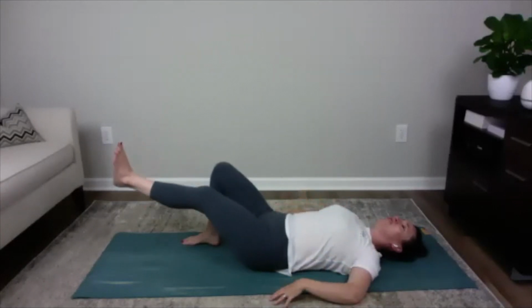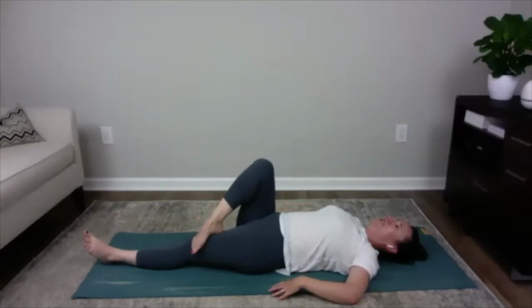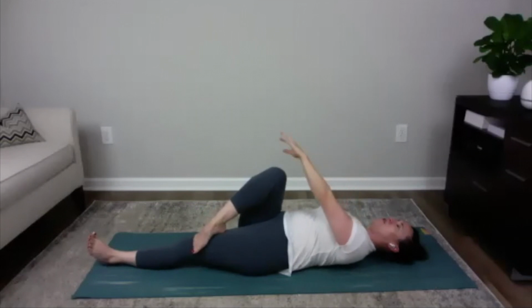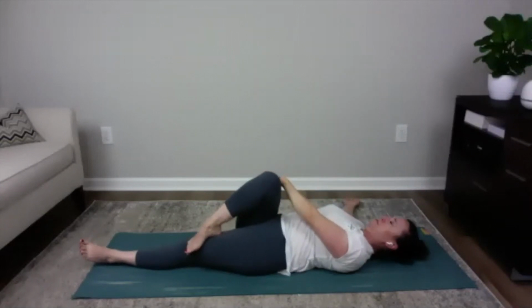Now, gently slide your left leg down the mat. Take your right foot, place it on your left thigh. Take your left arm, reach that right knee, and gently bring your right arm out to the side of your body. Take a deep inhale here.